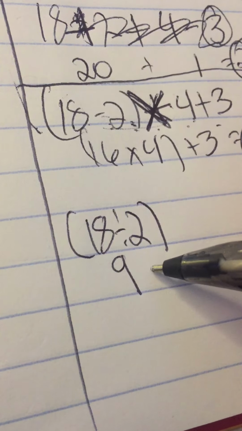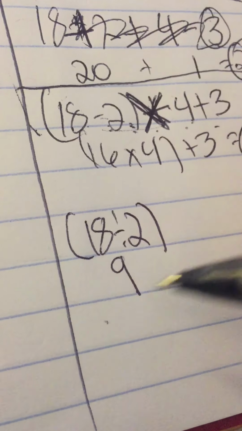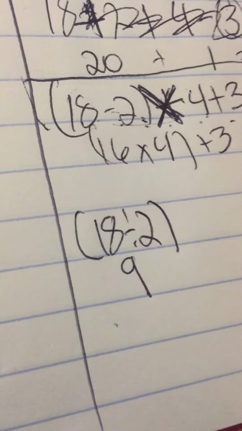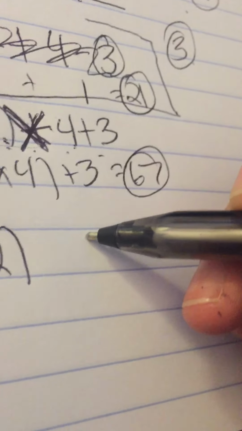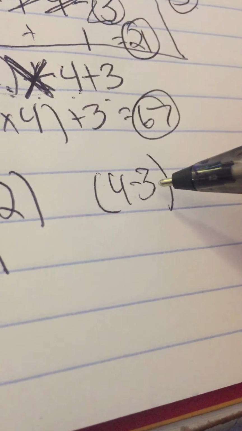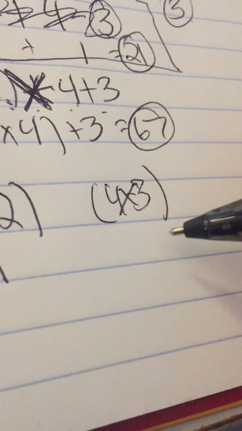But maybe in order to get to negative 6, we had to go 15 more. So what I decided was to have 4 times 3, excuse me, as an outcome, because that got us to 12.